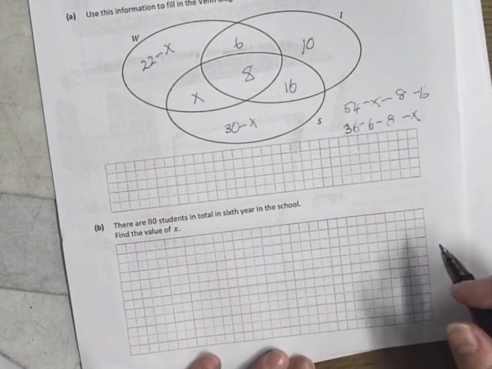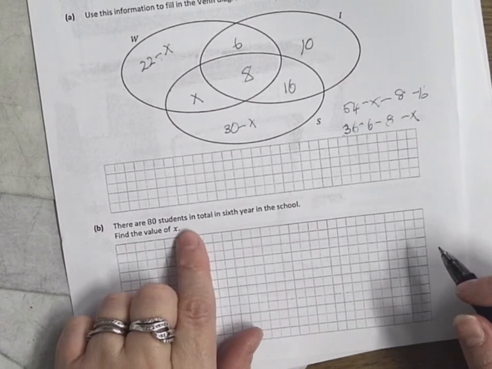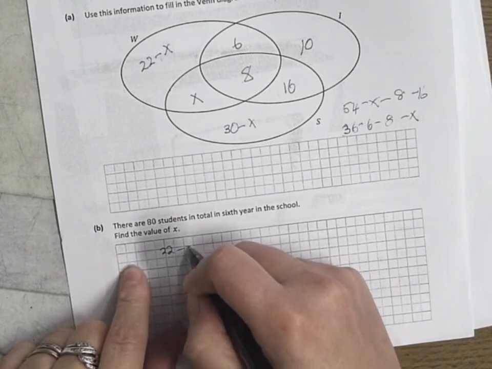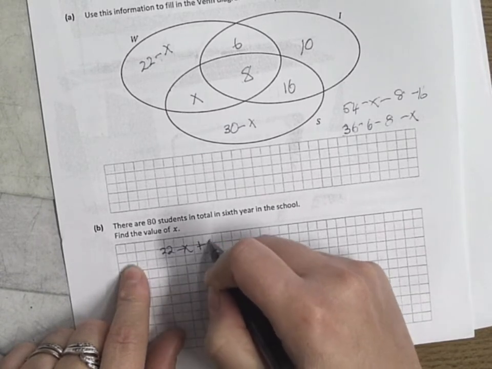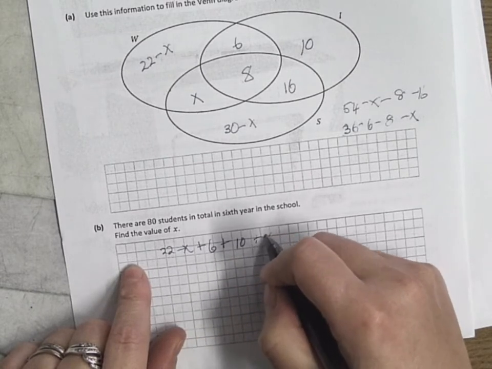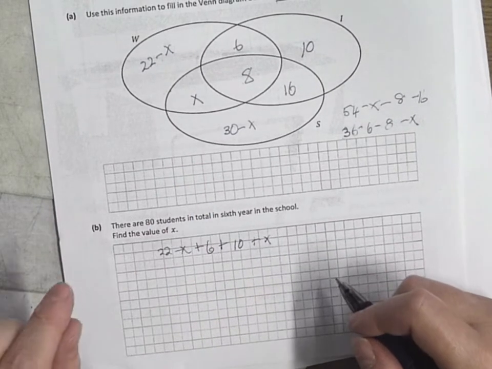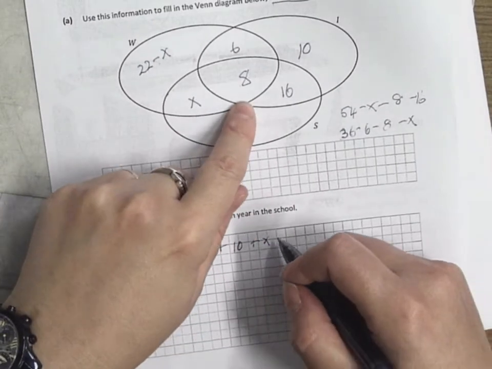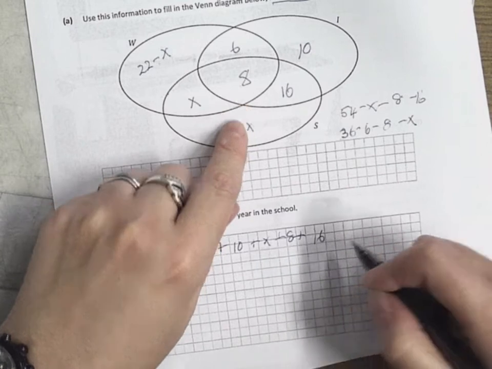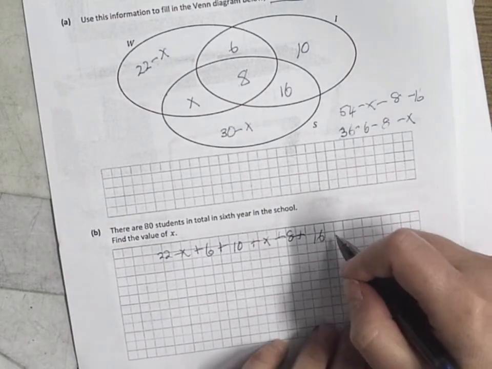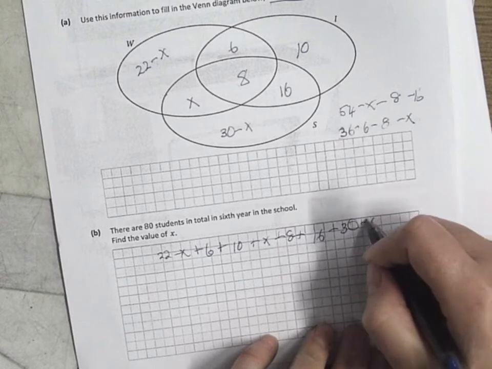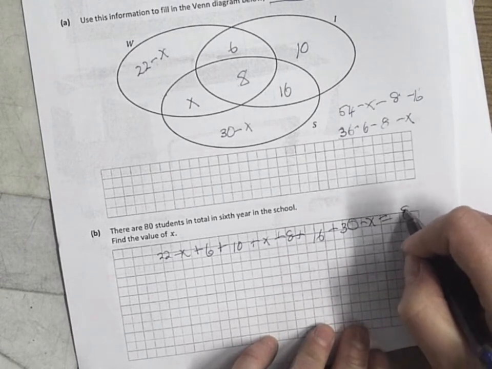Okay? Then there were 80 students in total. Find the value of X. So that means 22 minus X plus 6 plus 10 plus X plus 8 plus 16, right, plus 30 minus X adds up to 80 because there's 80 in total.